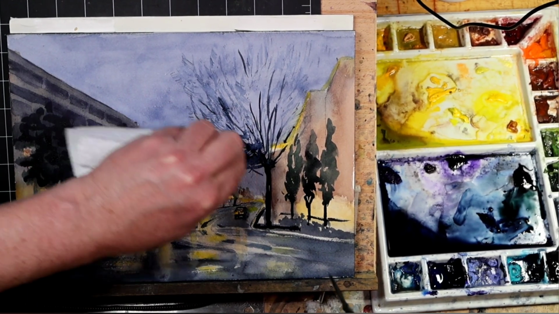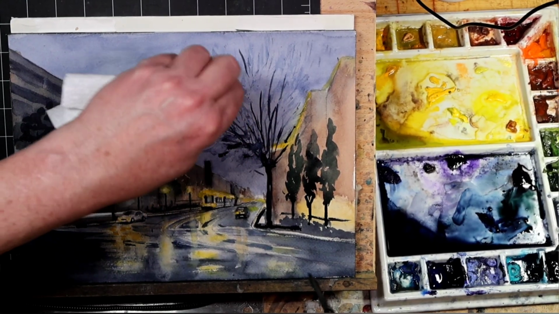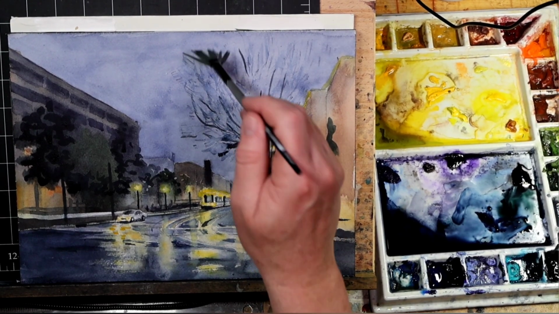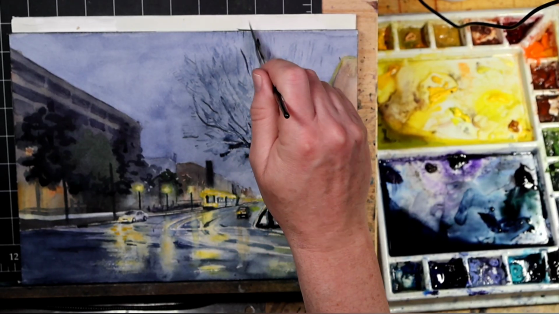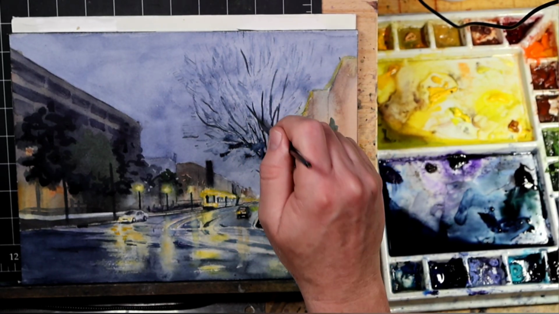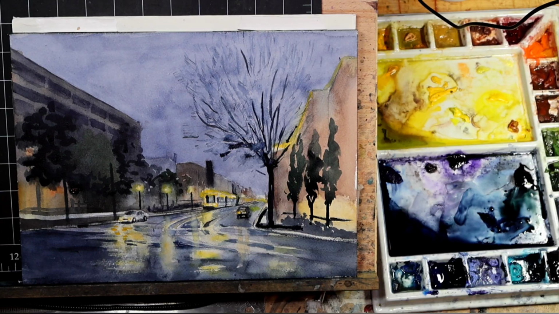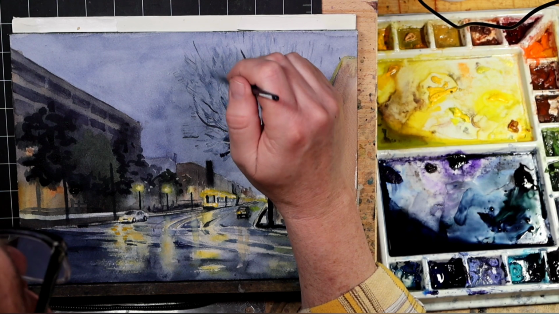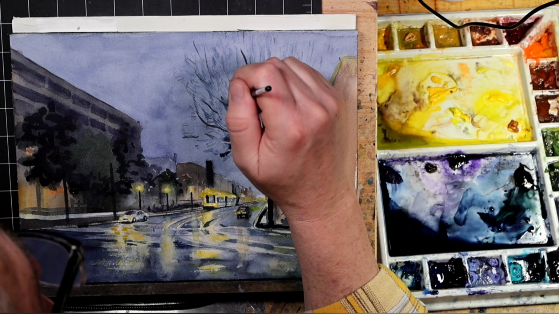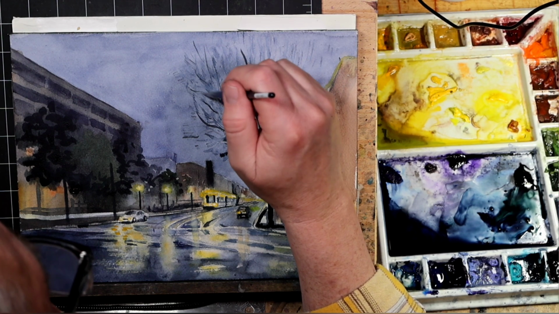I'm going to get rid of some of those really harsh lines. Okay. Then we come back with our smaller brush, put in some of our medium lines.